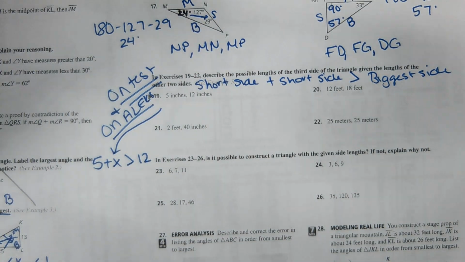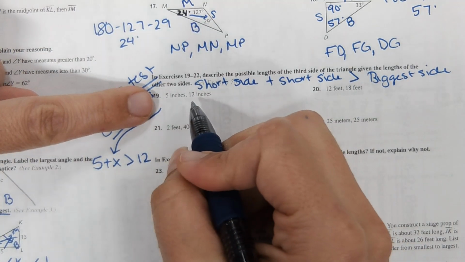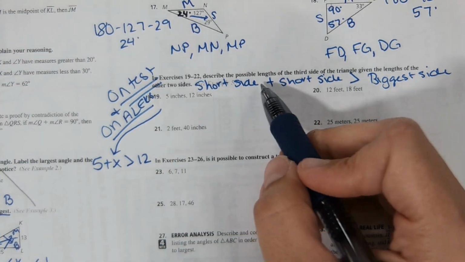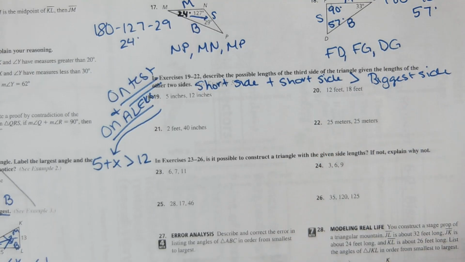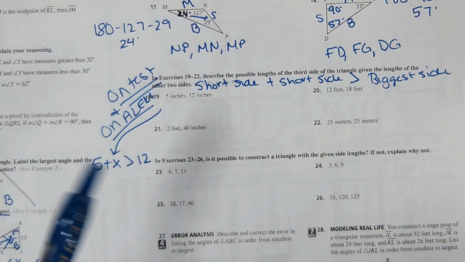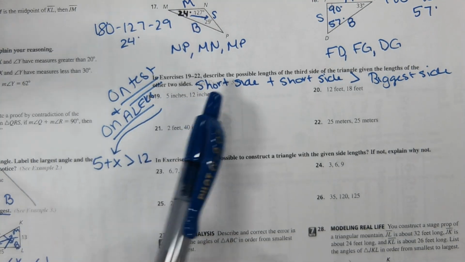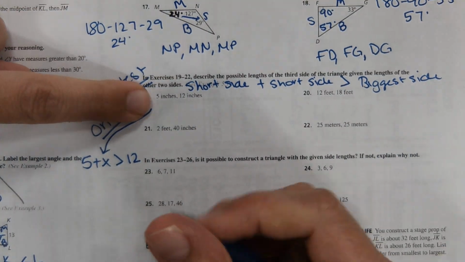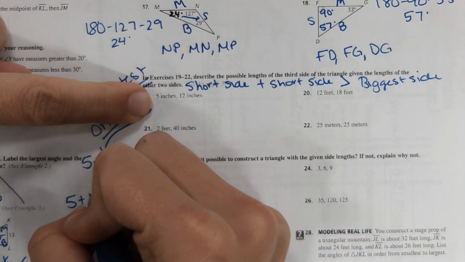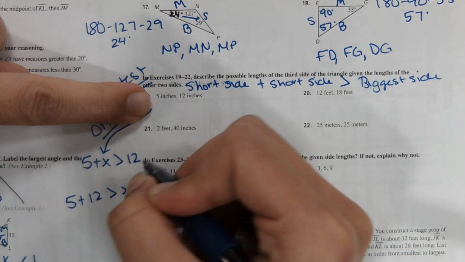But what if these are the two shortest sides? They didn't tell us. It says describe the possible length of the third side of the triangle given the lengths of the other two sides. We don't know if this is the shortest side and this is the longest side, or these are the two shortest sides. So the other combination that could work is 5 plus 12 has to be greater than the third side x.